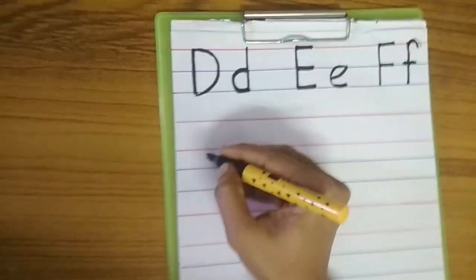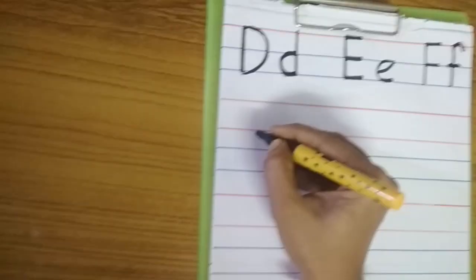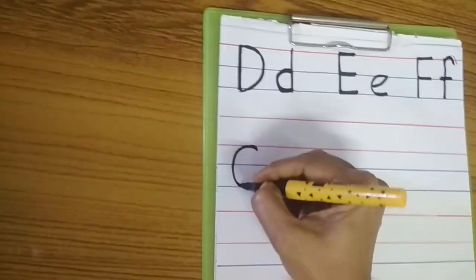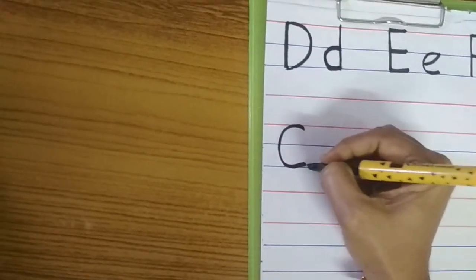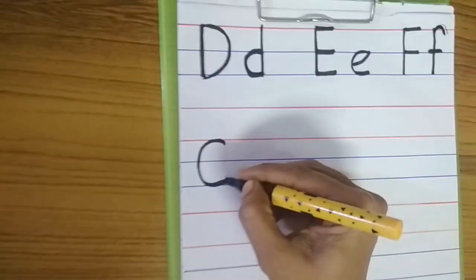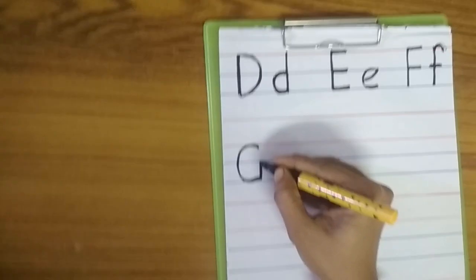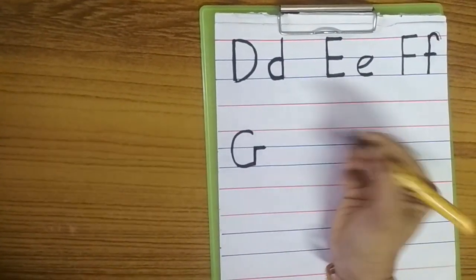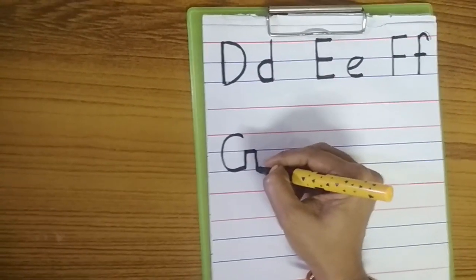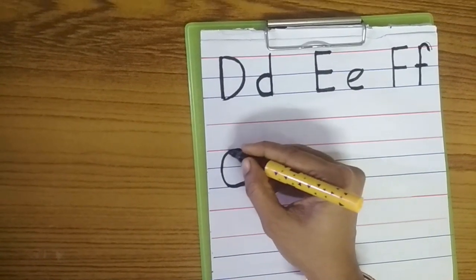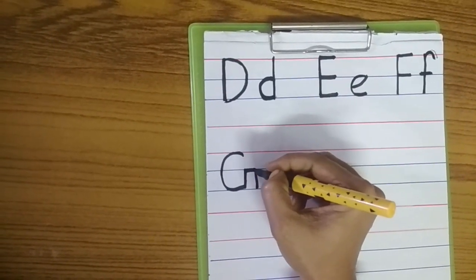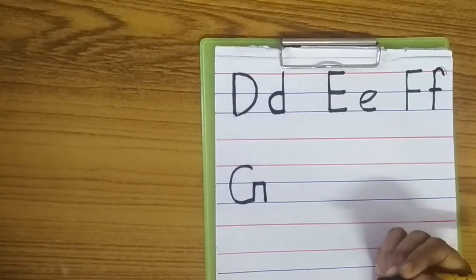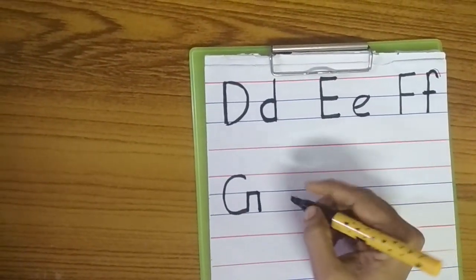G. Let's go to G, capital G. How will you put a big C? It's a big curve from top to bottom. See, and you put a small standing line. You put a small standing line and a small sleeping line and come down. A curve, you put a C like this and a small standing line, small sleeping line, and again a small standing line. It becomes G.